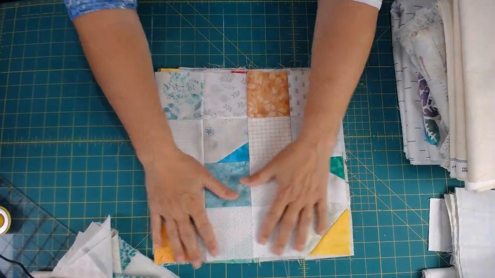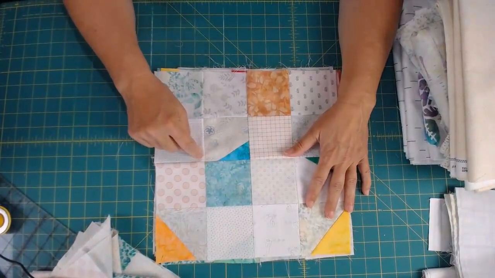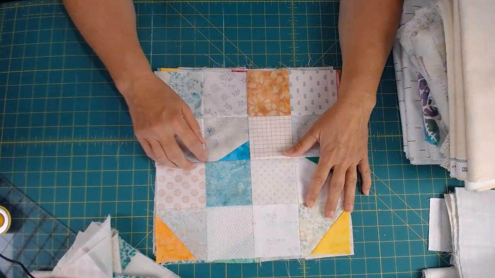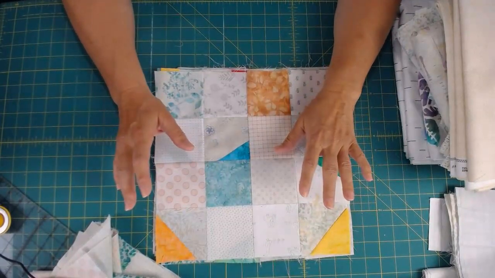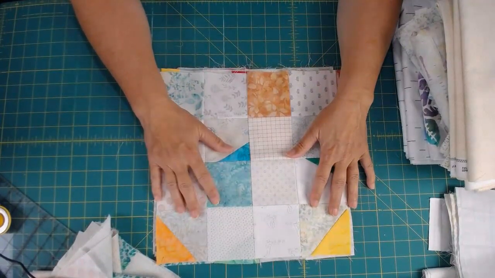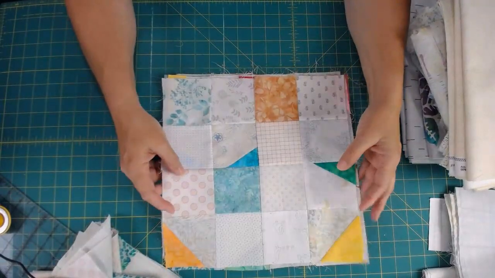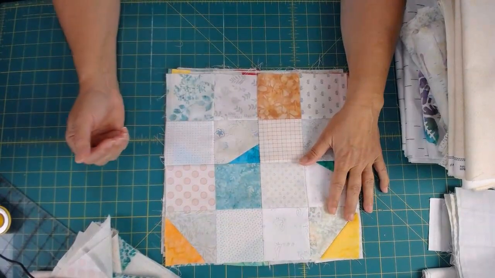My first one I donated, so it's not here anymore, but I'll link the blog post down below so you can look at it. It's really, really pretty, and it has these hot pink batik stars in there that I really like. So take a look at that blog post, and you can see some pictures there. And what I may do, if I can find one of the old pictures, is put it at the end of this video as well.